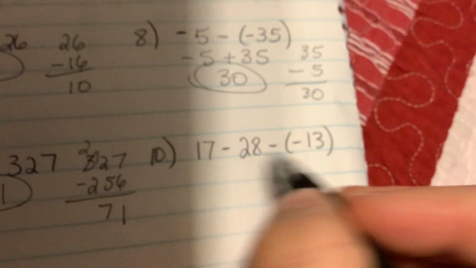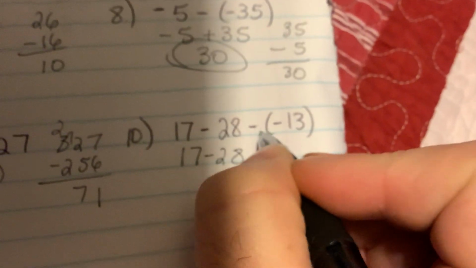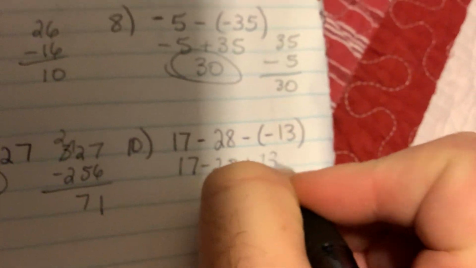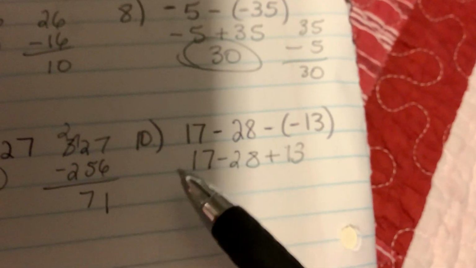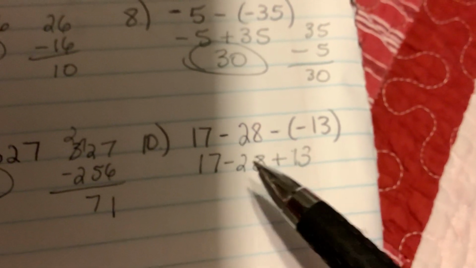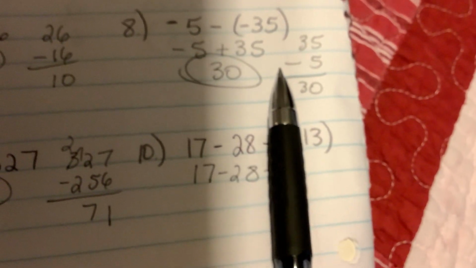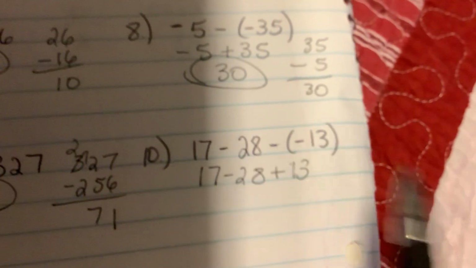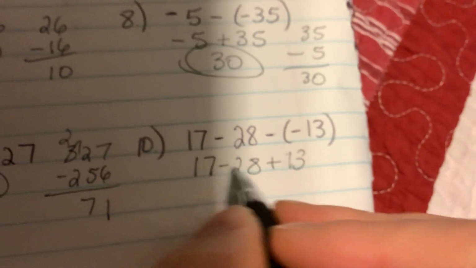Now, the best thing to do right here is still do the first step first. So you could go through and change this to a positive, because I got to get rid of my double sign. Then I could go one at a time. That'd probably be the best order. You don't have to. You could have done this first before you changed the double sign and just worked with 17 minus 28. But now let's do 17 minus 28. Got a positive and a negative.